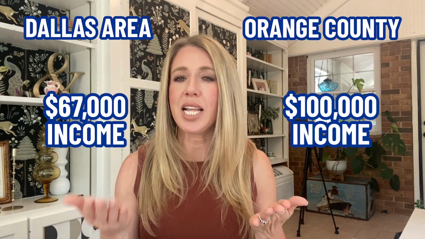That is huge. So if you make $100,000 in Orange County as your income, you can make $67,000 here in Dallas, and it's spent about the same way. So $100,000 income in Orange County, which I'm going to assume doesn't get you very far at all, versus $67,000 here in the Dallas area.